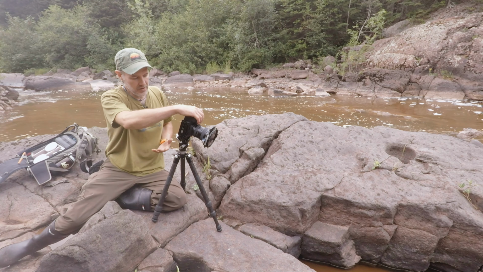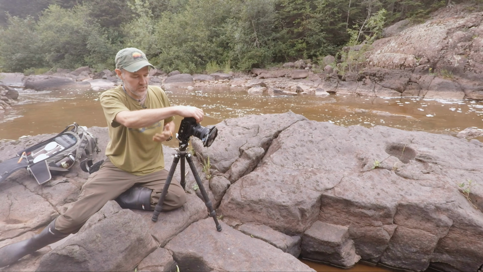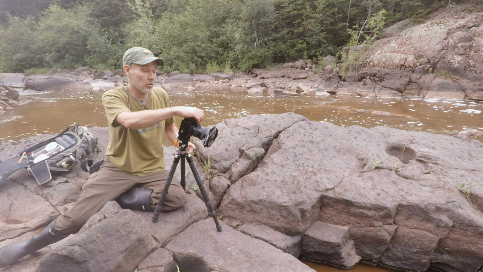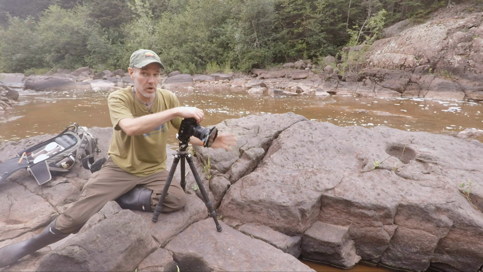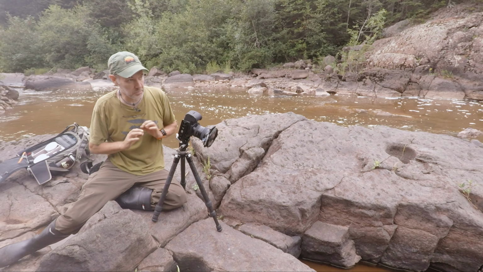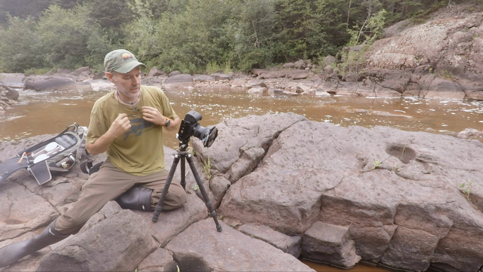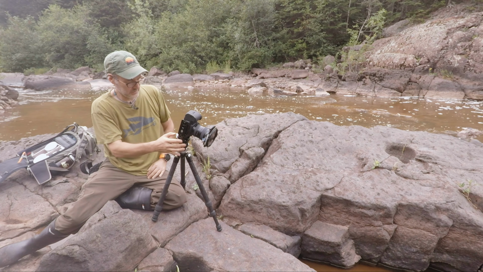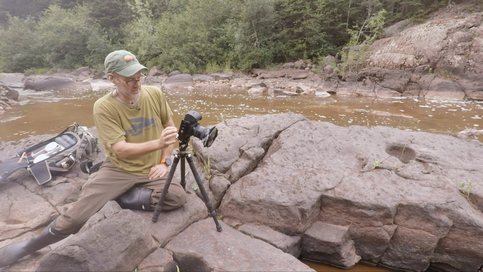Like I said, f11, ISO 50, ½ second. I have a polarizer in front of the lens to take the glare off the water, and that's it, nothing else. The ½ second shutter speed is plenty long for this waterfall, and that's the shot. It's done, and it's simple, and I like this one.